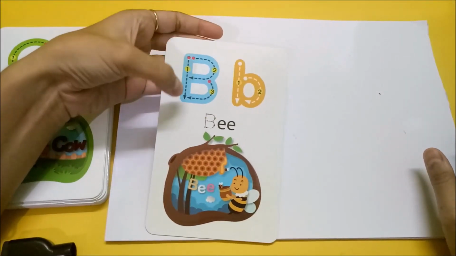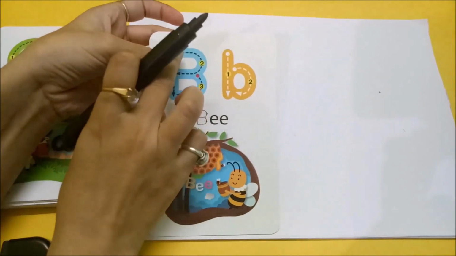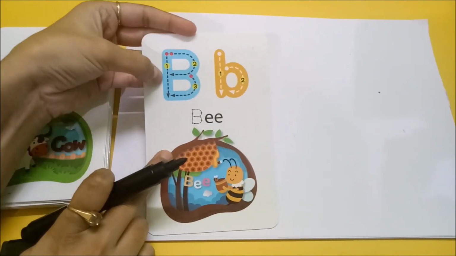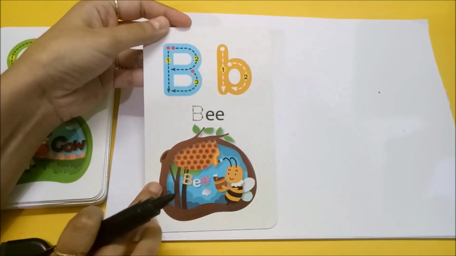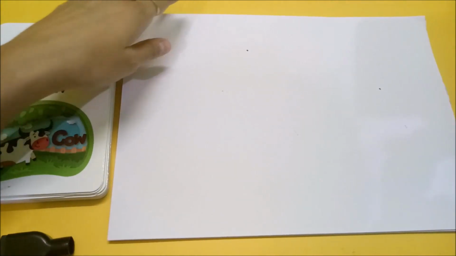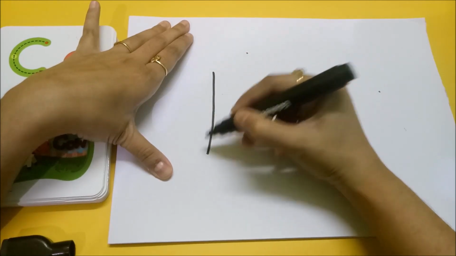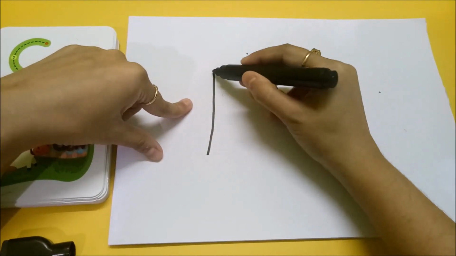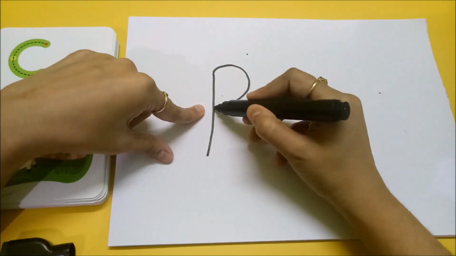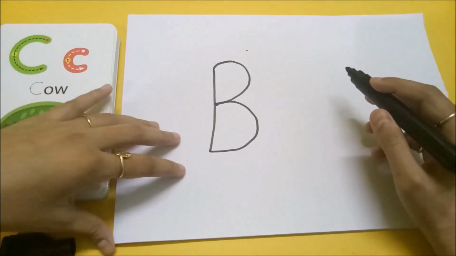B, letter B. One standing line, a curve and another curve makes letter B. One standing line, a curve, another curve makes letter B.